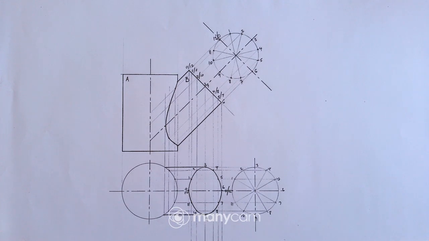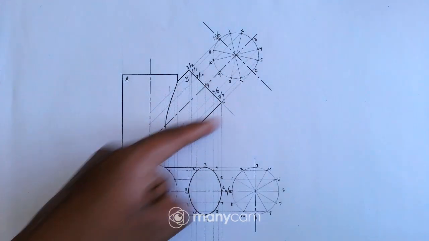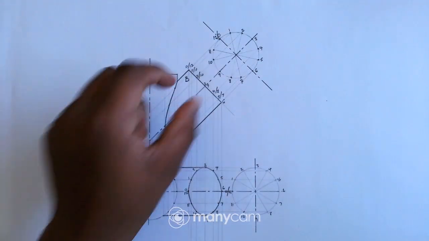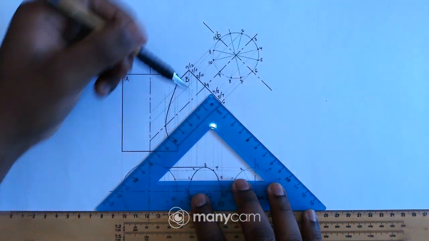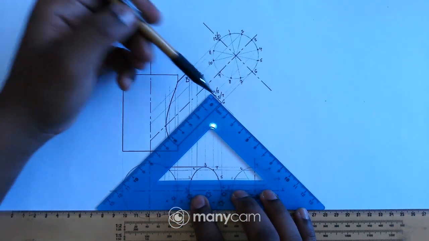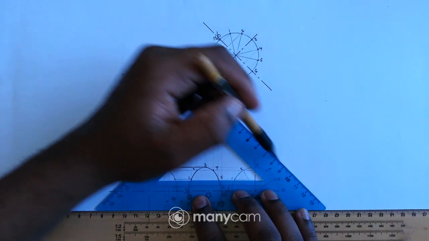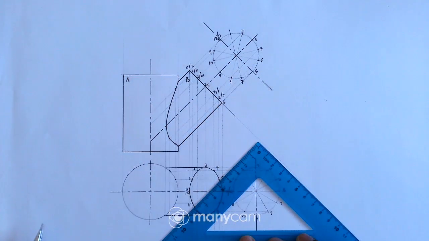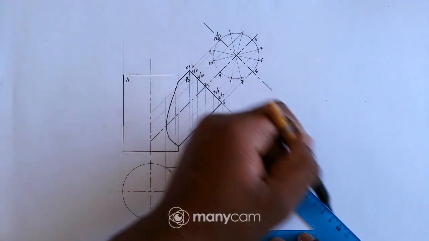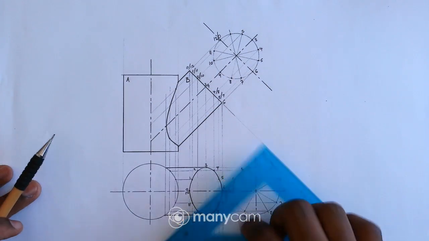Okay, so now because I have to develop this part of the pipe, I'll have to just extend that line using my 45 degrees set square. So this will be the base part of the cylindrical pipe. I'll just extend it down there.